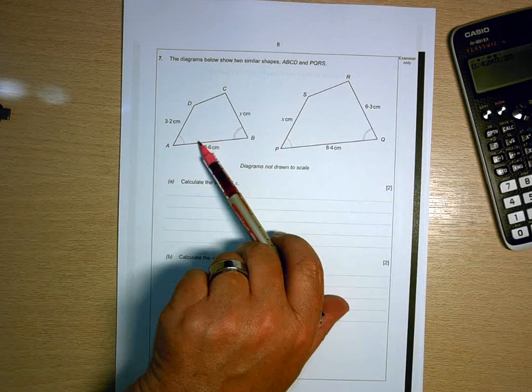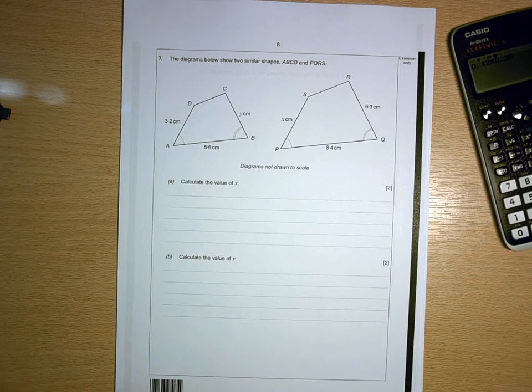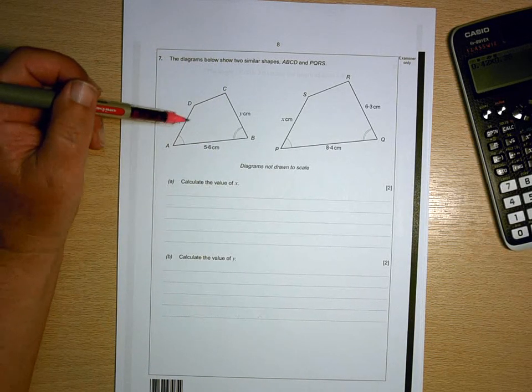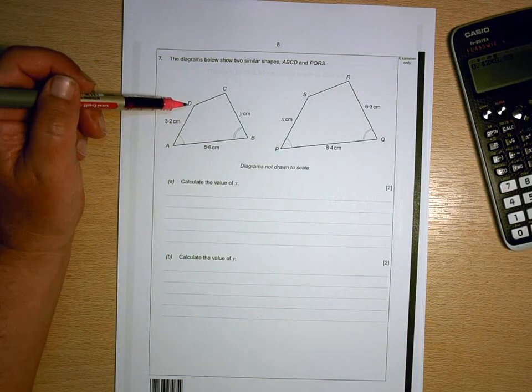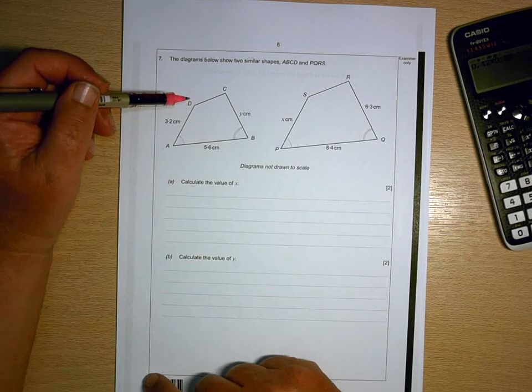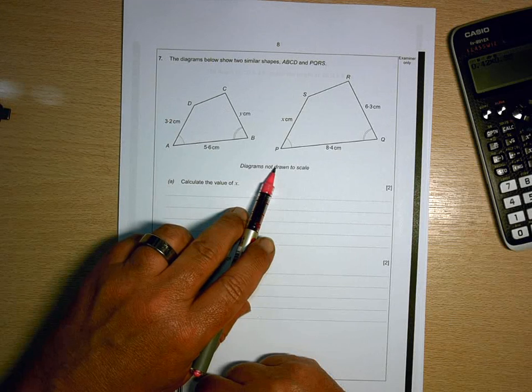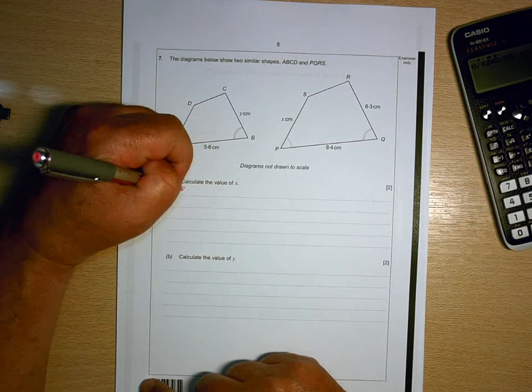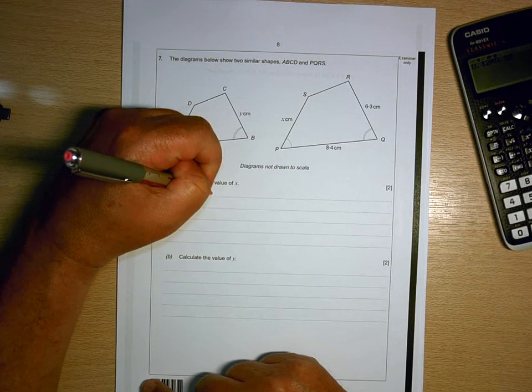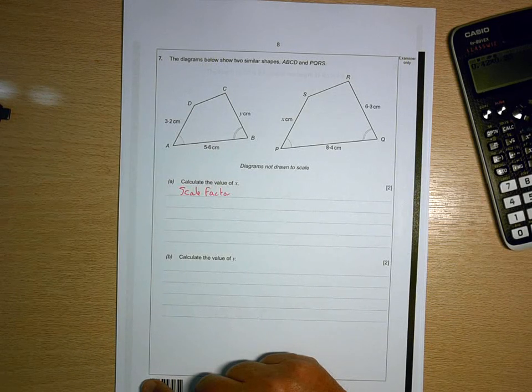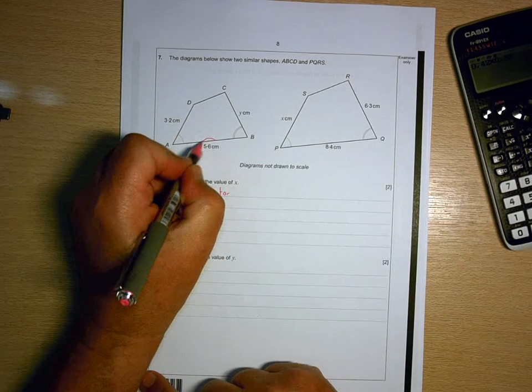So this one's a nice one because the 2 shapes are corresponding already. We don't have to untangle them or turn them around or anything. So you're looking for a pair of corresponding sides. So I've got that there.